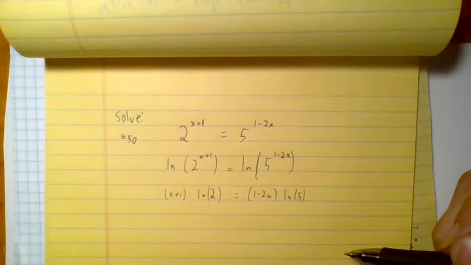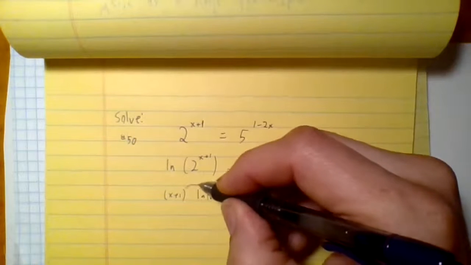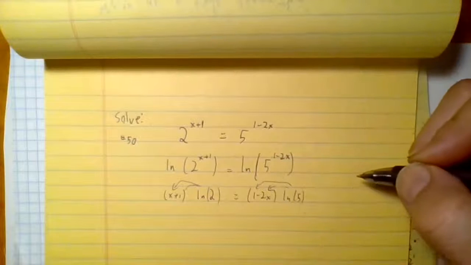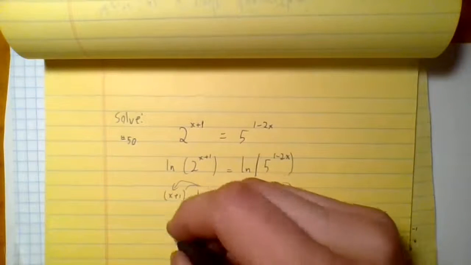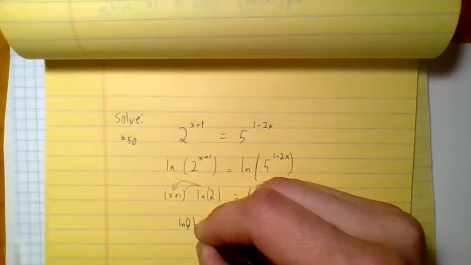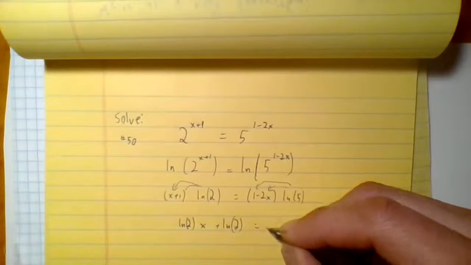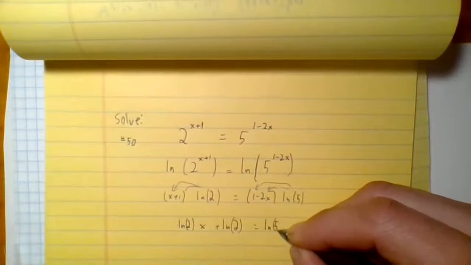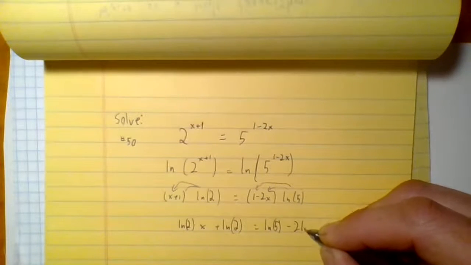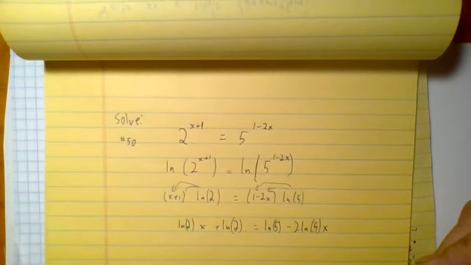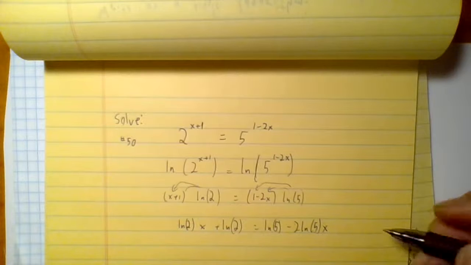I'm going to go ahead and distribute this to both of those, and distribute this to both of those because it's just some number sitting out here. So it's not bad as an equation, it just looks a little funny. Natural log of 2 times x plus the natural log of 2 equals natural log of 5 minus 2 natural log of 5 x. I just have x terms and number terms. And I want to get the x terms on the same side and everything else on the other side. So I'm going to rearrange this a little bit.